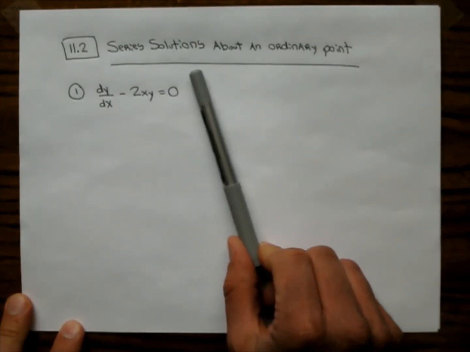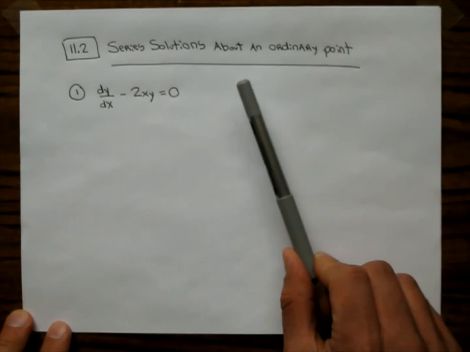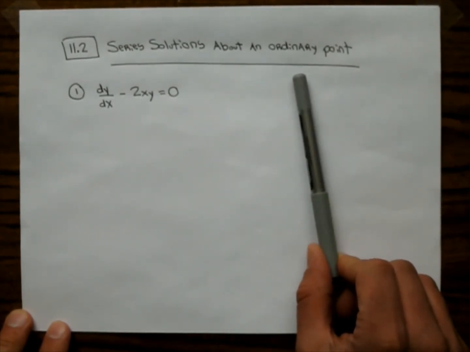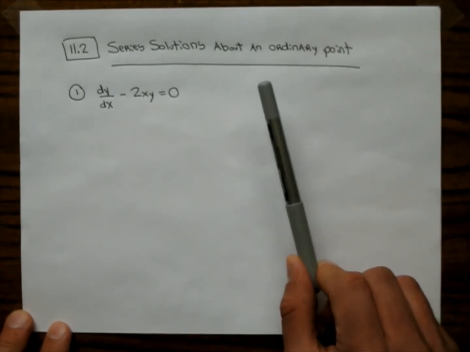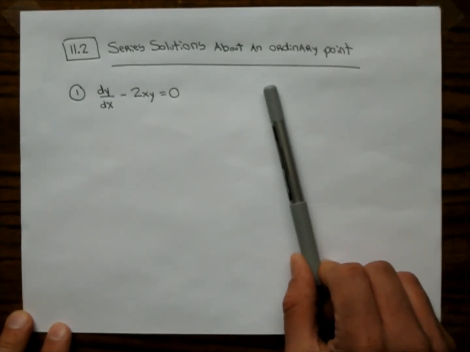You'll get one problem, a take-home quiz, that you just turn in individually, apart from exam 5. It will have a due date on there and all that.